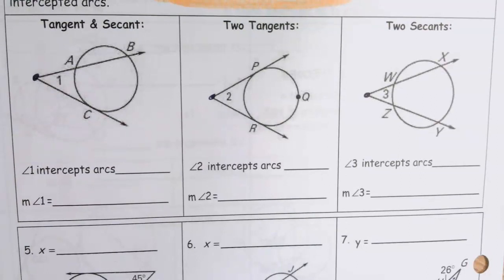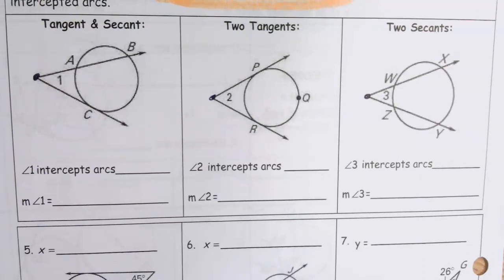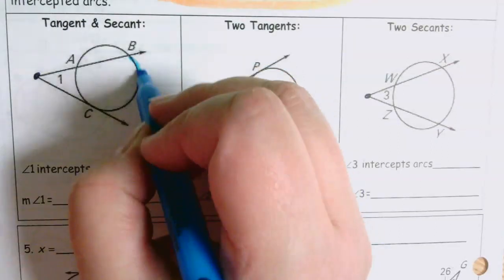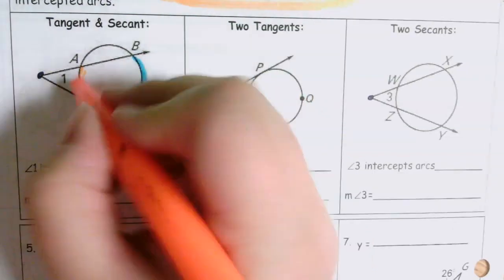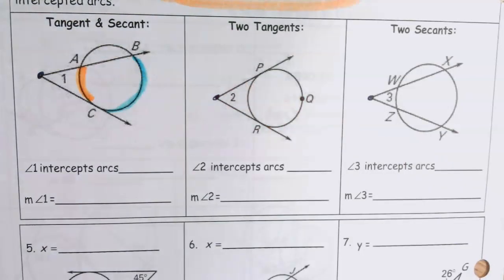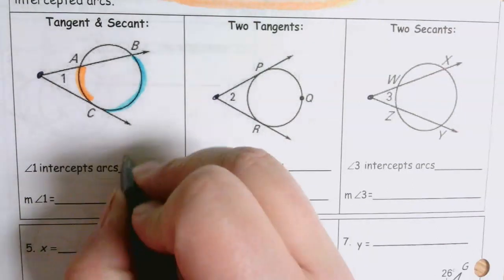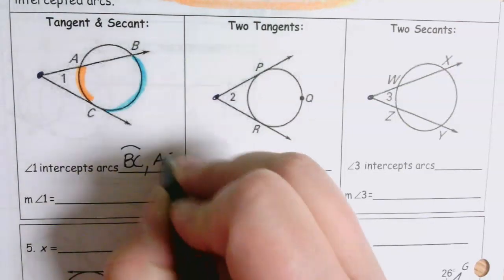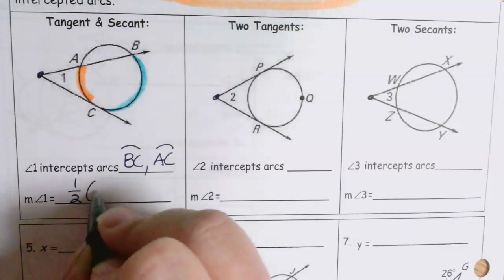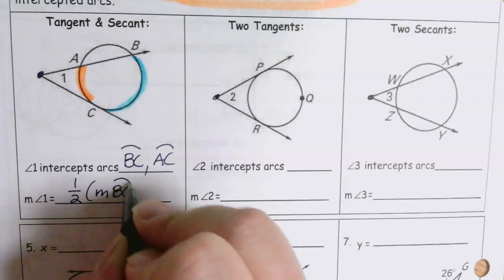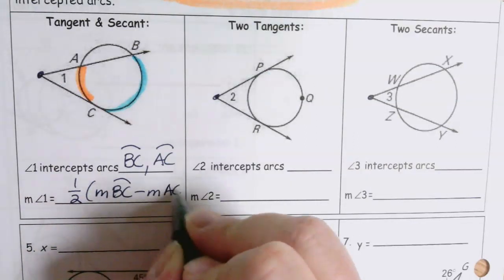Okay, so looking at this first set over here, the tangent secant, angle 1 intercepts this arc and also this arc. Okay, those are the 2 arcs intercepted by angle 1. So I'm going to say that's arc BC and AC. And the measure of angle 1 is going to be half the difference between the 2 of those. So the difference between the measure of BC and AC is the measure of BC minus AC.